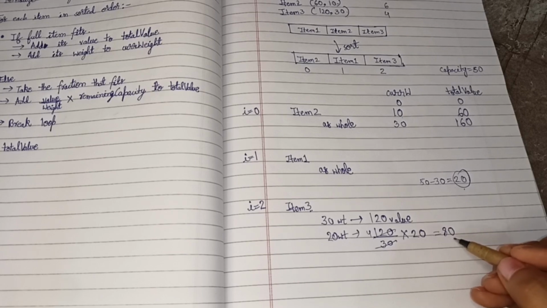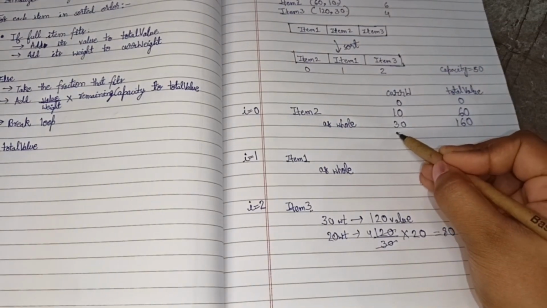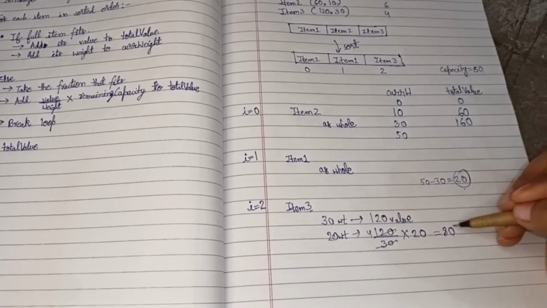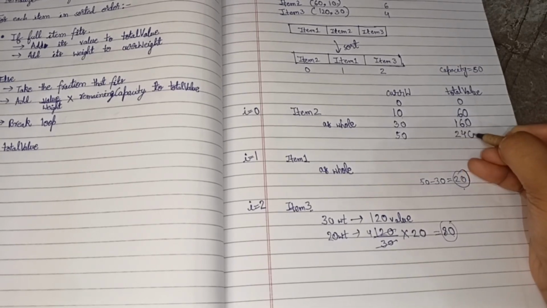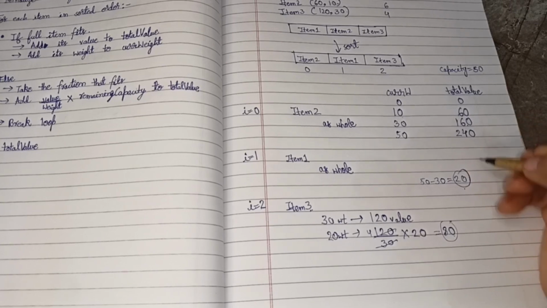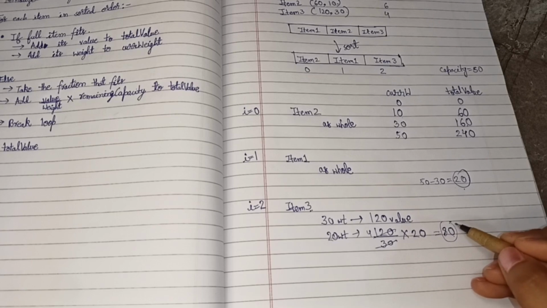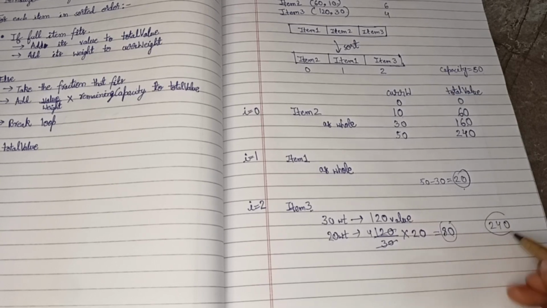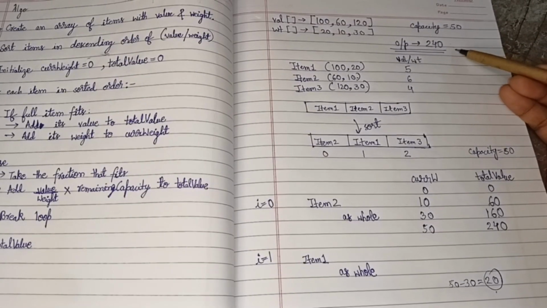And how much weight are we taking? That is 20. So 20 plus 30 is 50, and the value we are taking is 80. So 80 plus 160 is 240. Now as we have taken the element, we will break out of the loop, as we are done with the capacity. So 240 is our answer, and the output was 240.